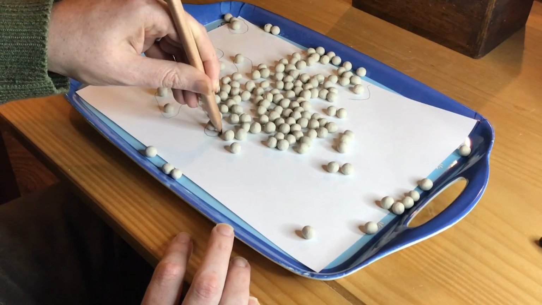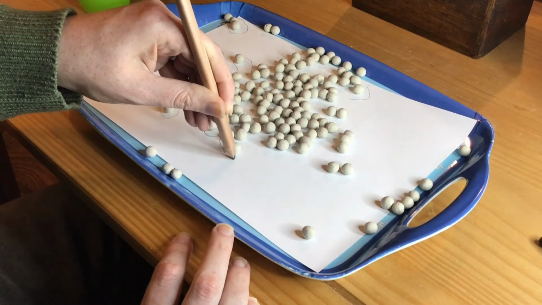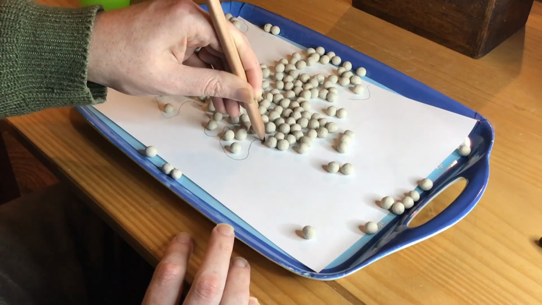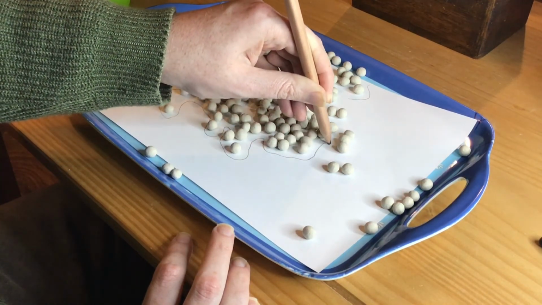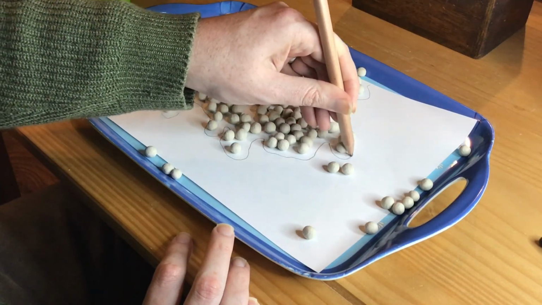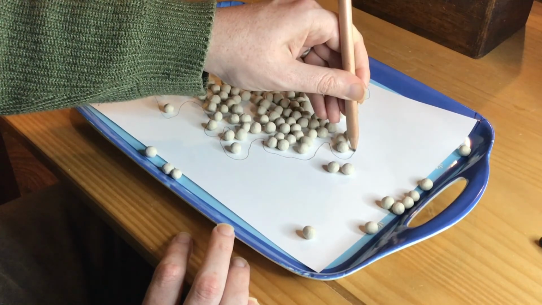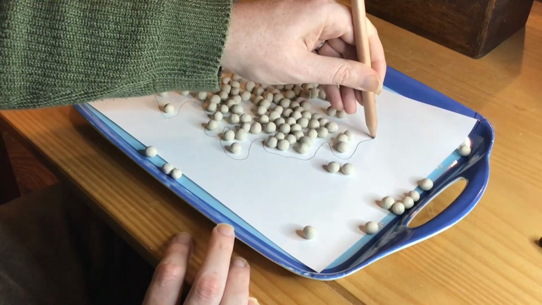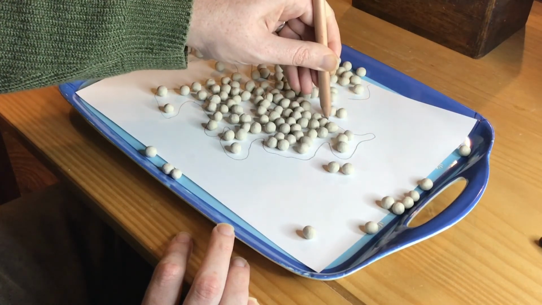I love this here. It's like a little sort of inlet, like a little bay. Of course, if you don't like what you come up with, you can always have another go at it later. You can add some things in. So I might add something in here just to add a little bit of extra to it.